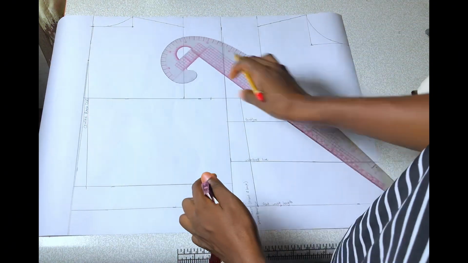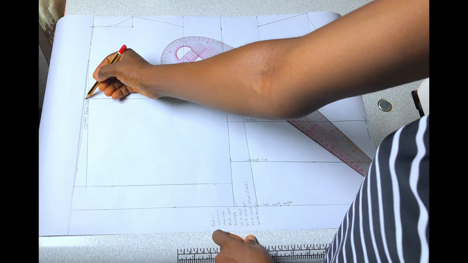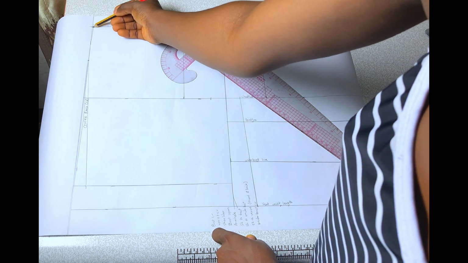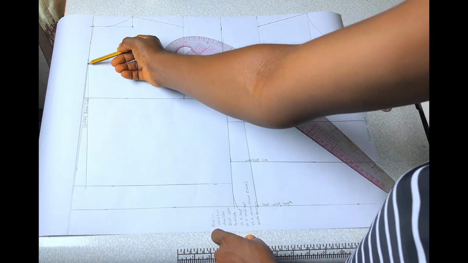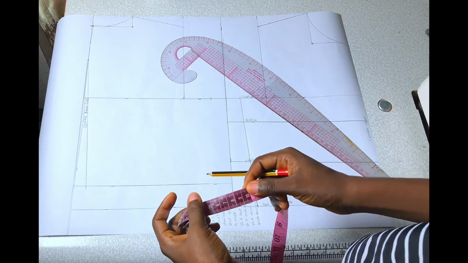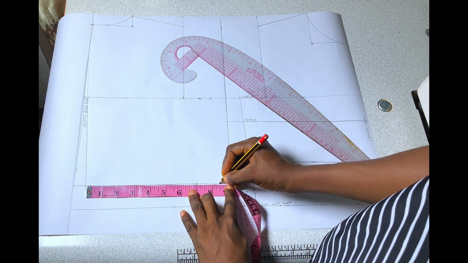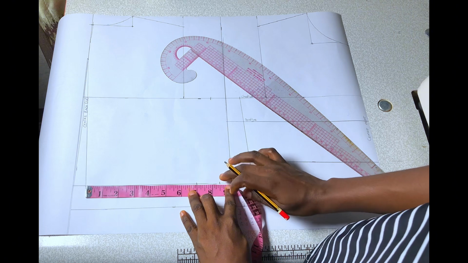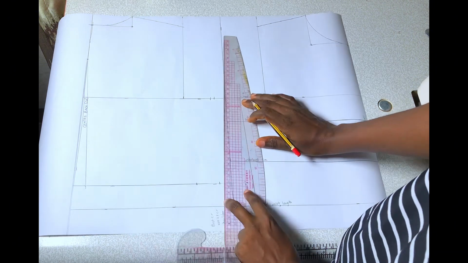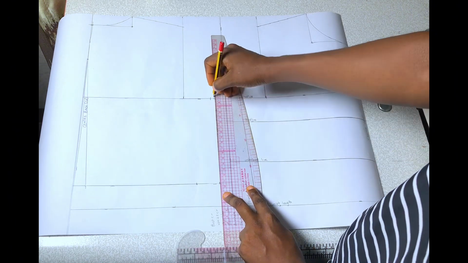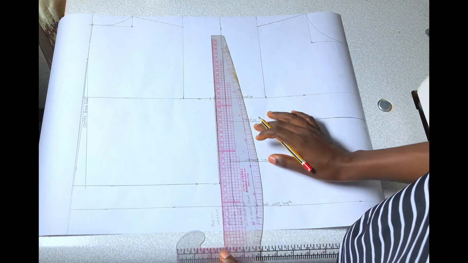Remember what I did to get this point. I just found out the midpoint from this chest line to the nape of the neck, and the midpoint was where I connected this. So from this now, plus my 1.5, which will make it 8.5. This is what we're going to get. So this is how it looks.